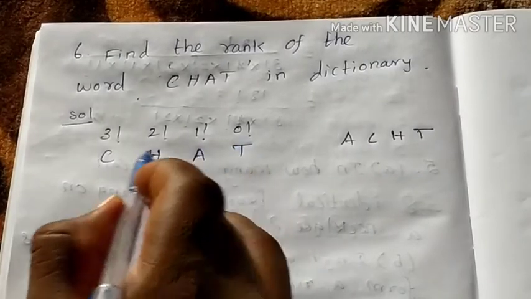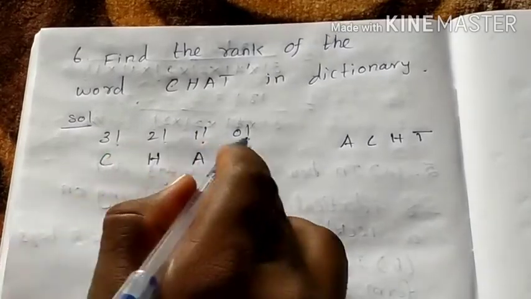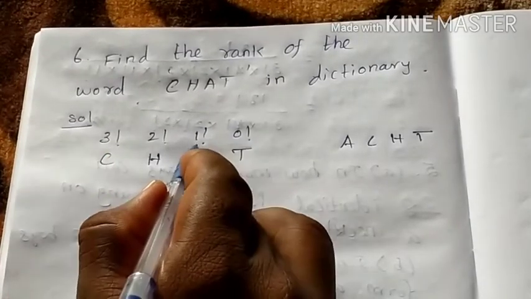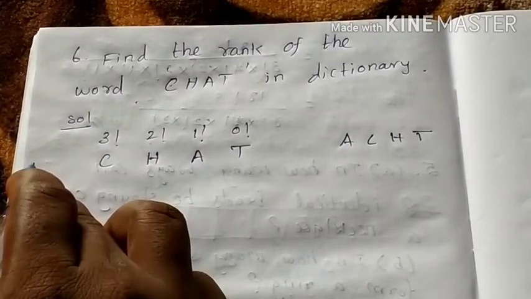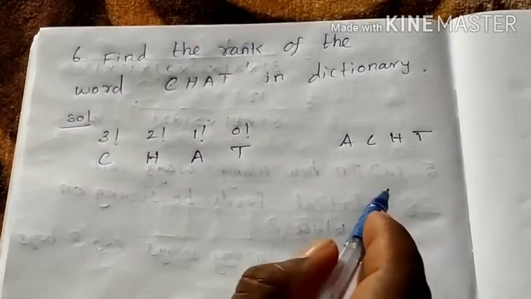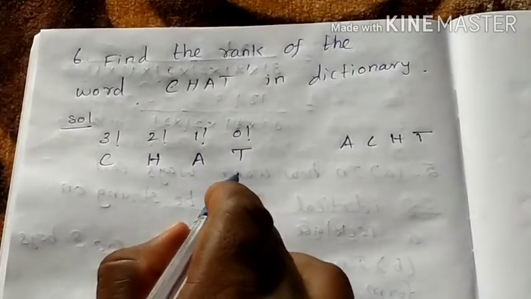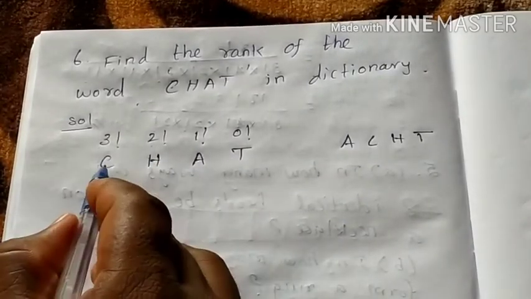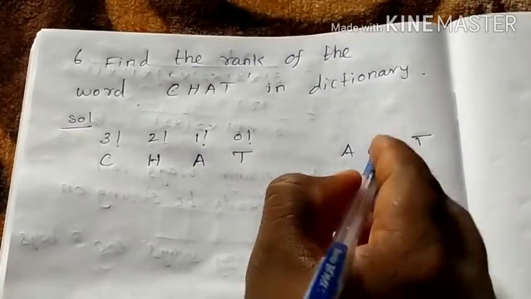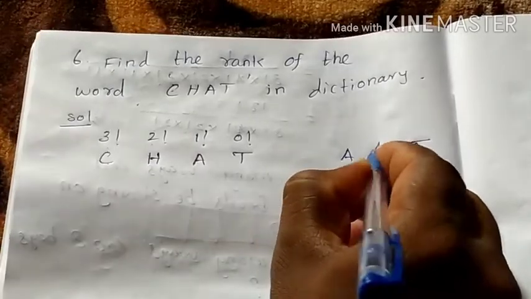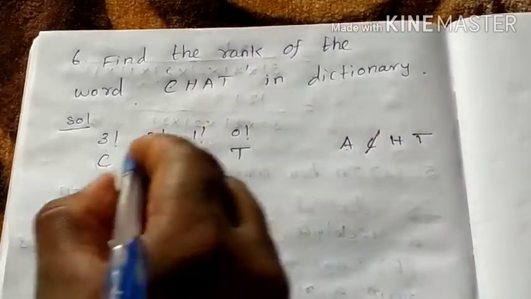This first step is the same for all the words. Okay, so write the letters and write them in alphabetical order. Also write the factorial values: 0 factorial, 1 factorial, 2 factorial, 3 factorial. Suppose x is any letter, write 4 factorial, 5 factorial also. Okay, then the third step, listen carefully. Consider the first letter C. Here C is the second letter in alphabetical order. So cross the C. Before C we get only one letter. So 1.